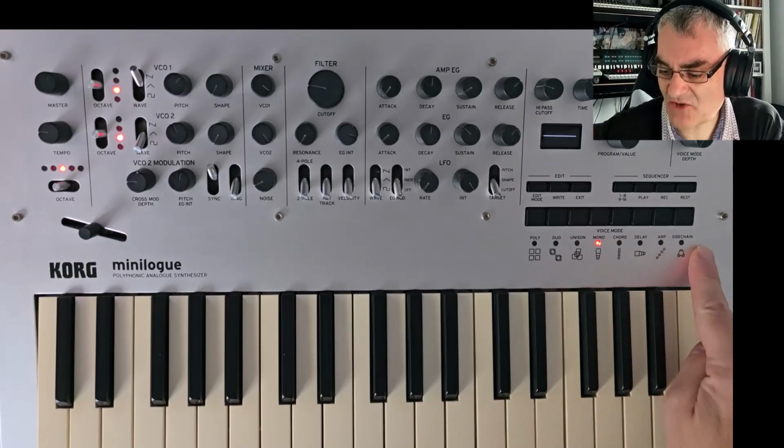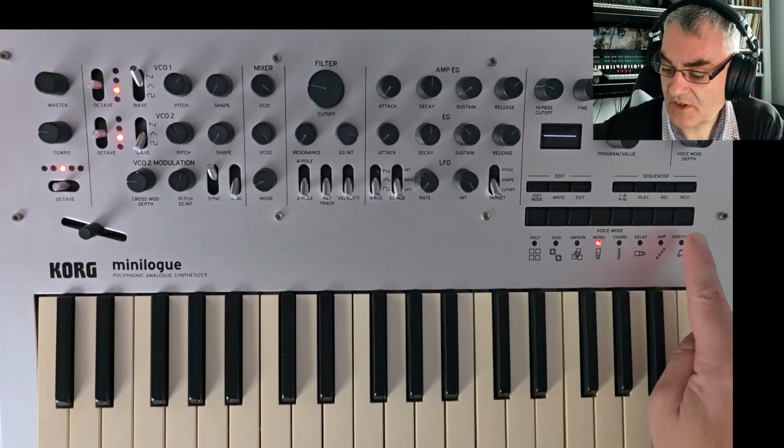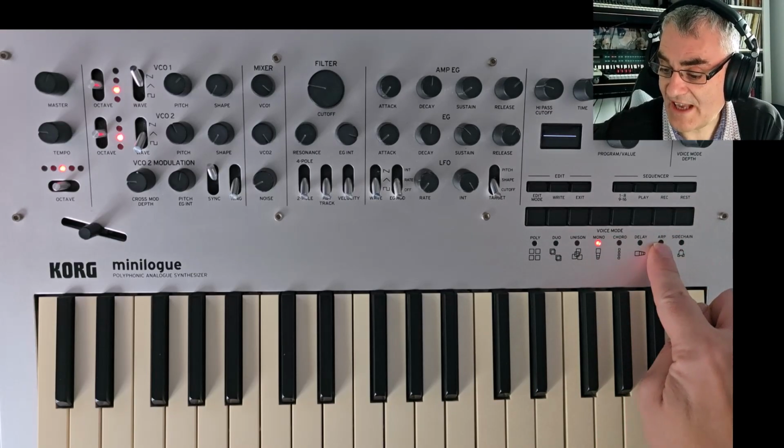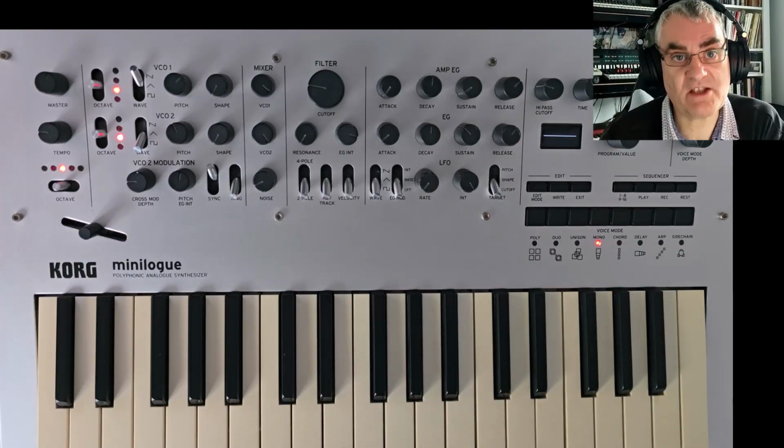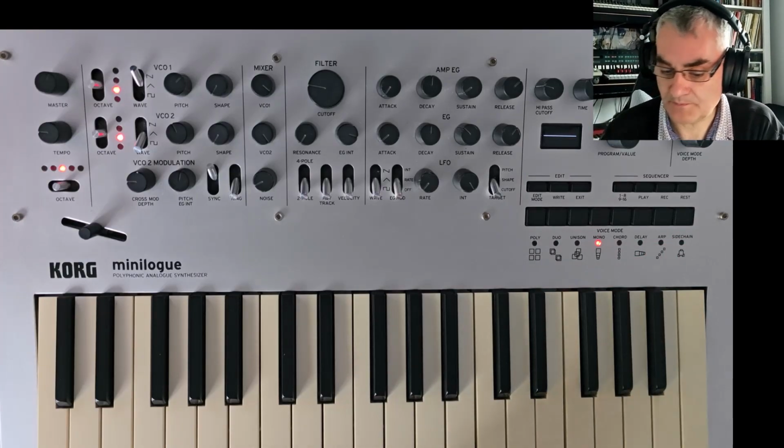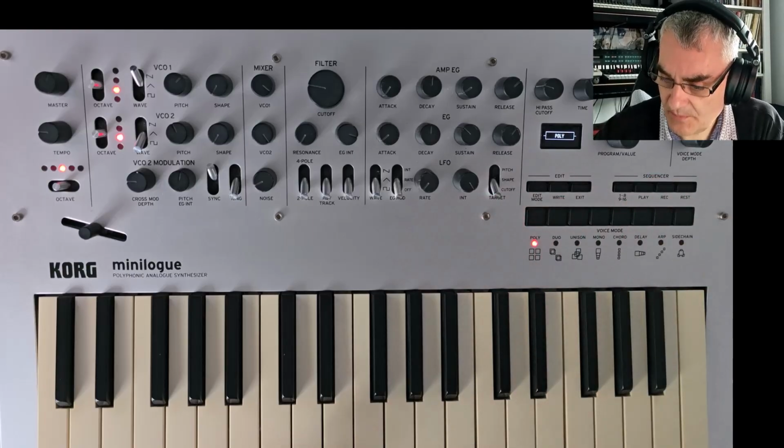And then these are some extra things that we could have: chord modes, delay, and arpeggiator, which I'll do a separate video on. So let's go into poly mode for now.